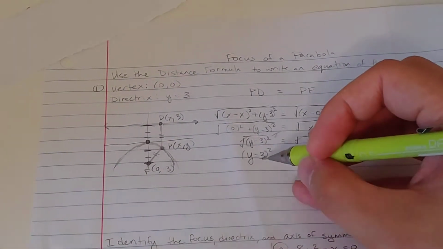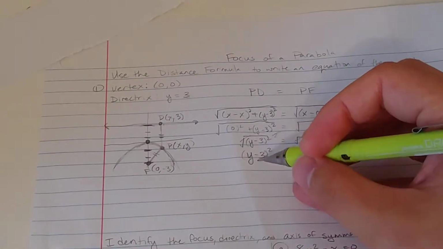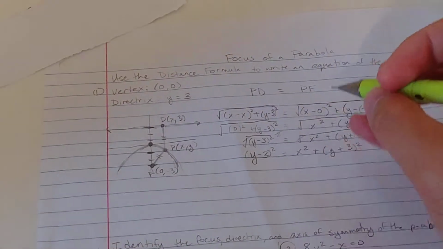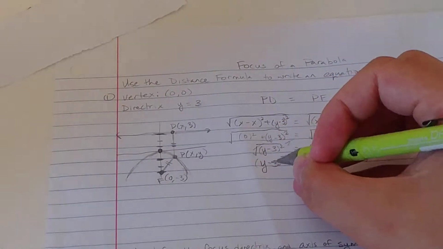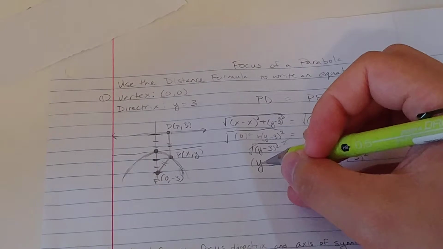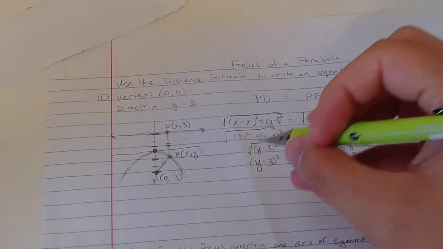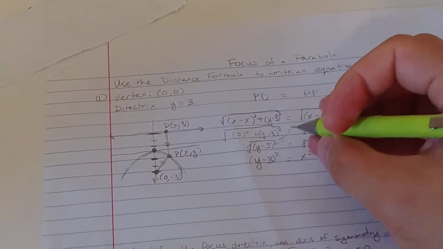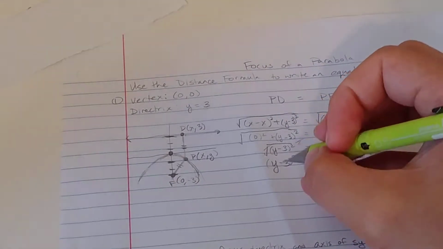All right, now we want to expand this square, okay? Expand this binomial squared. So remember, (a + b)^2 is a^2 + 2ab + b^2. I'll put that in class as well.